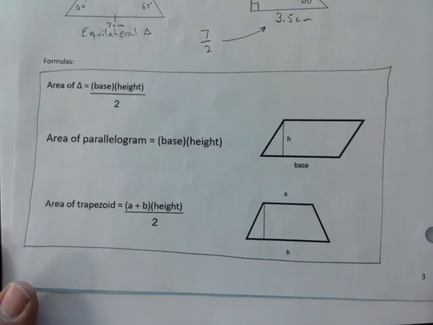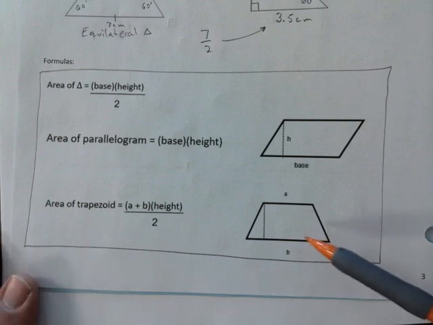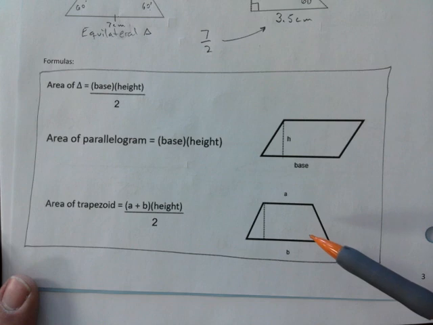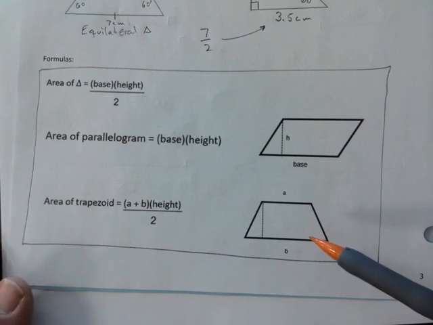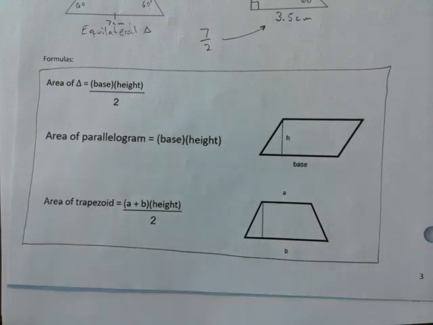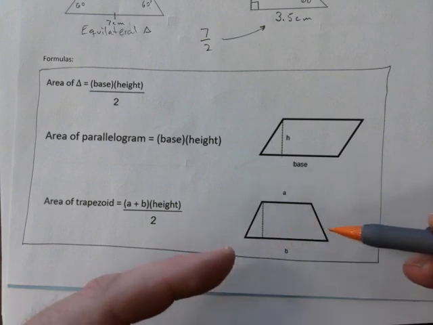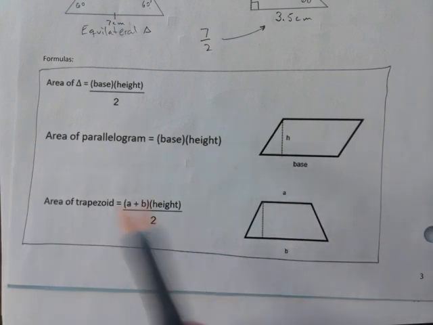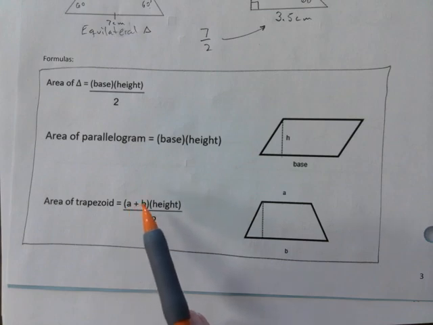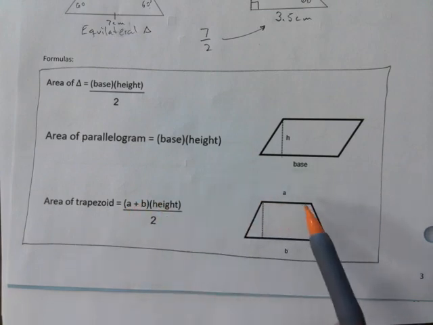And you know what? The trapezoid, I used to use the formula all the time. It wasn't until I used it at work, when I had to calculate the square footage of an odd-shaped theater, and this was kind of the shape of the room, that I realized the formula calls for A plus B. So you would use the shorter side plus the longer side.